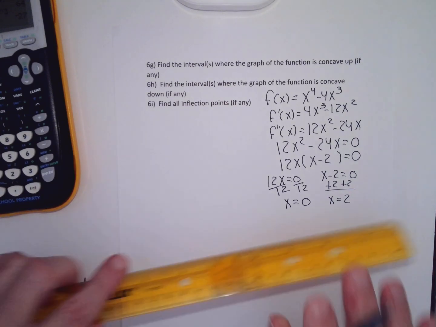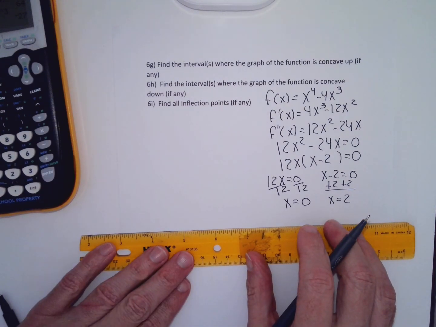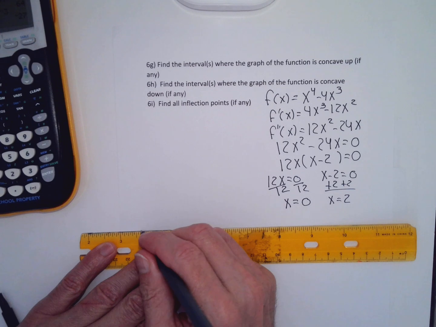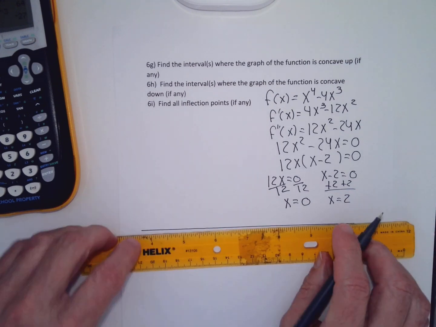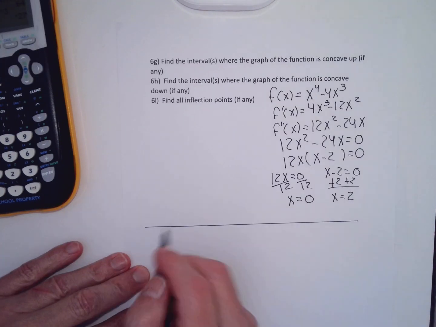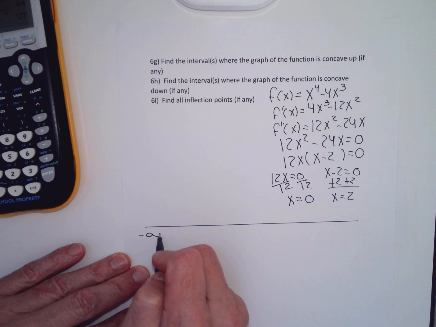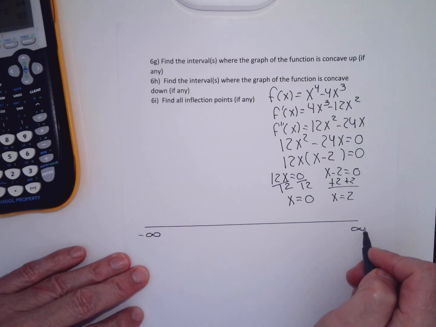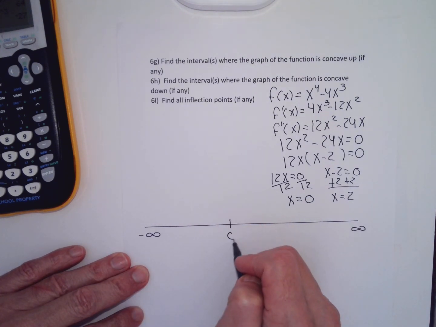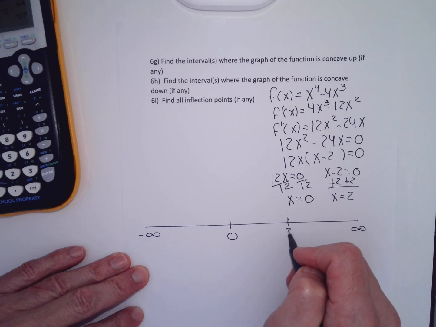I'm going to plug numbers into the second derivative to figure out if it's concave up or concave down, and see if I have an x coordinate of an inflection point. So I start at negative infinity, I end at positive infinity. In between, I need a 0 and a 2.